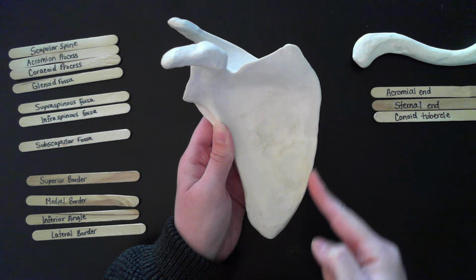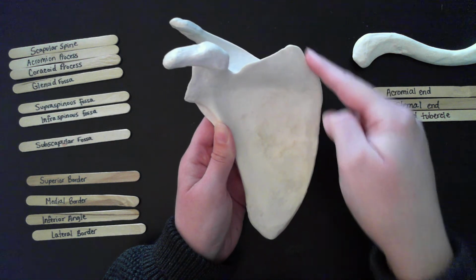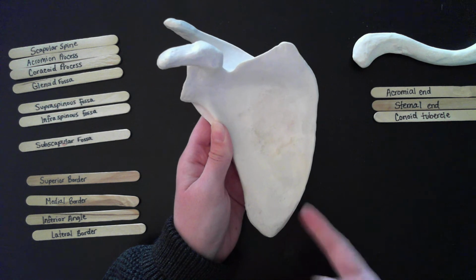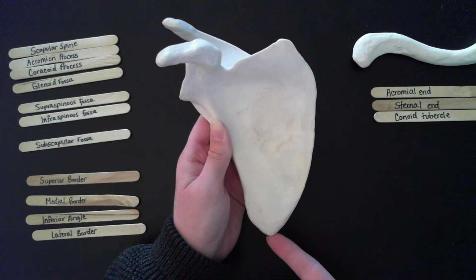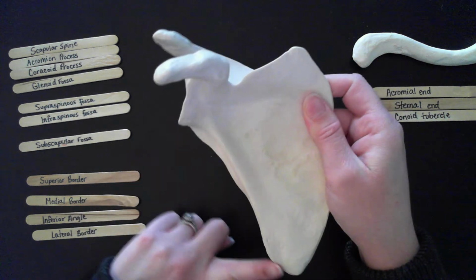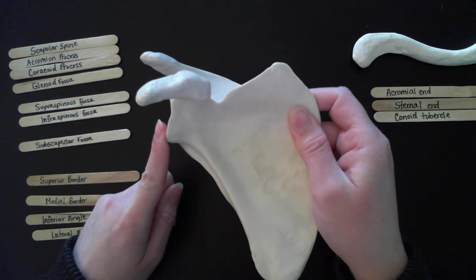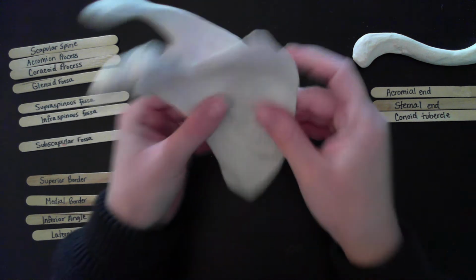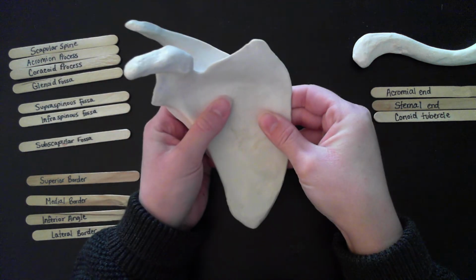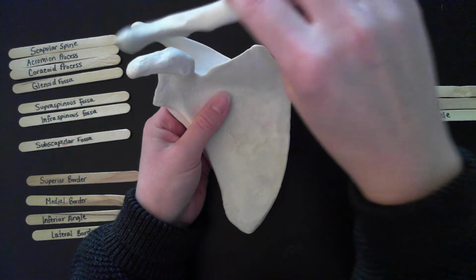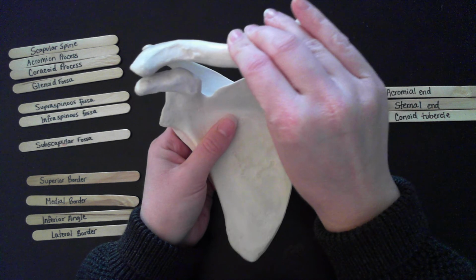They call it the shoulder blade because it's like the blade of an axe. So medial border. You have the inferior angle, and then you have the lateral border, which leads us to our glenoid fossa.